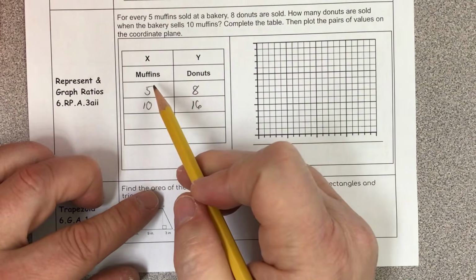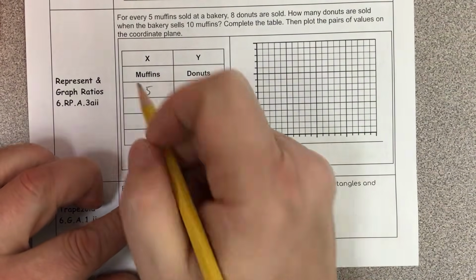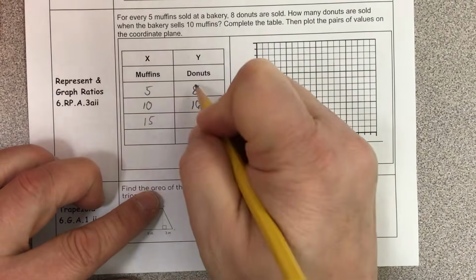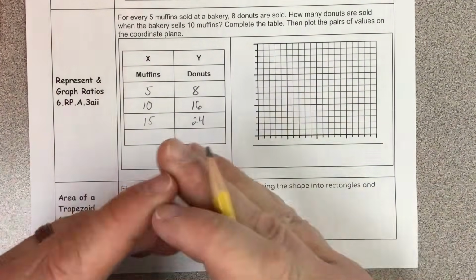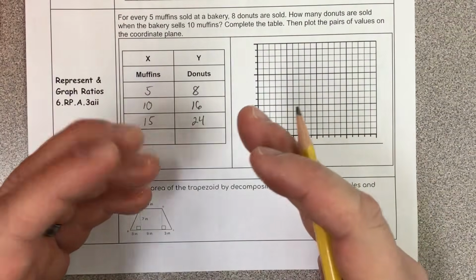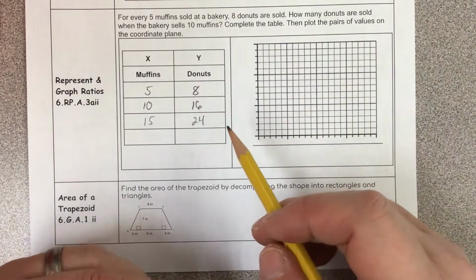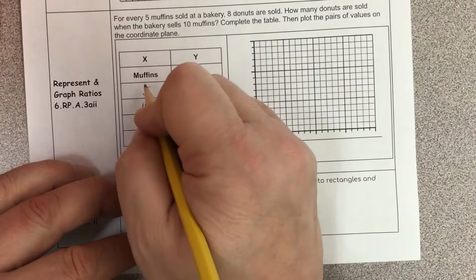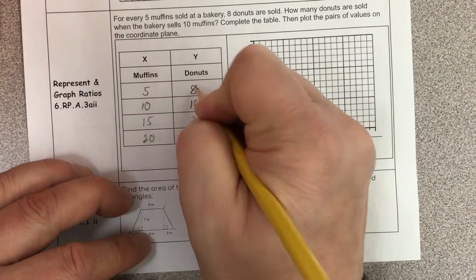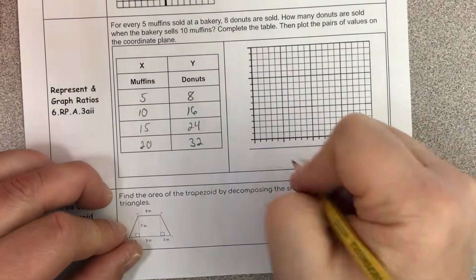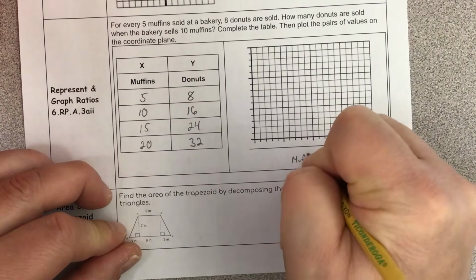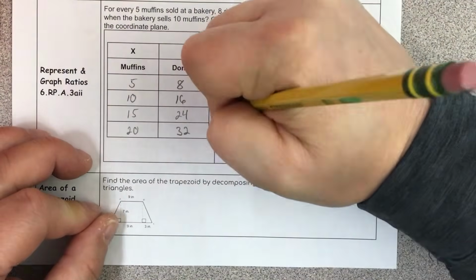Now I go back to my 5. 5 multiplied by 3 would give me 15. 8 multiplied by 3 would give me 24. I'm just choosing numbers. Really doesn't matter which numbers. You just need a couple of these to fit on my chart. 5 multiplied by 4 is 20. 8 multiplied by 4 is 32. And then we have muffins and donuts.